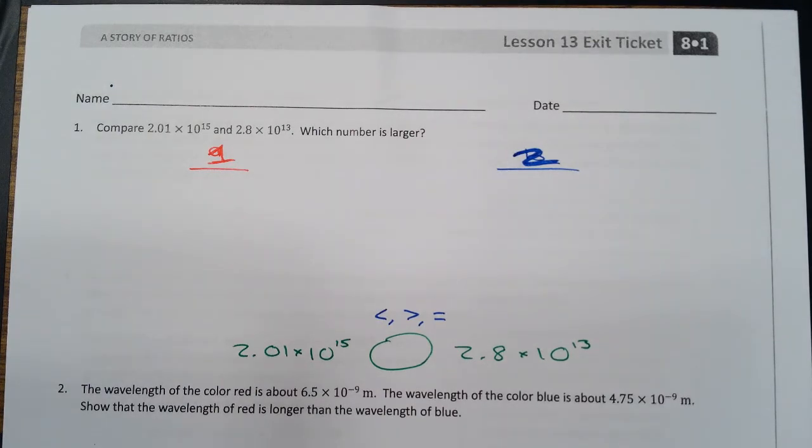You can check your answers online with the ones I posted and check your answers with mine, and then see if you have the right answer. If you don't have the right answer, figure out why. If you can't figure out why, ask me for some help.